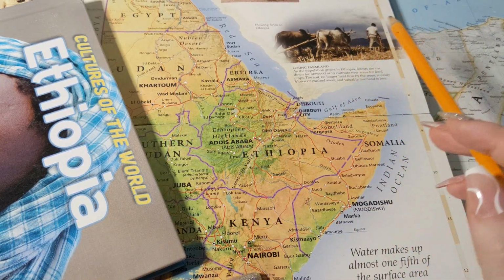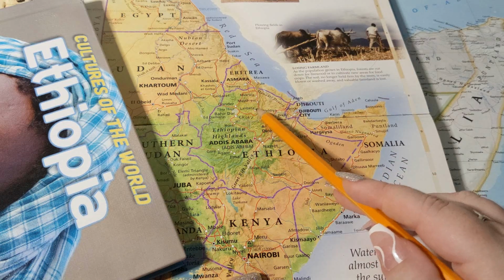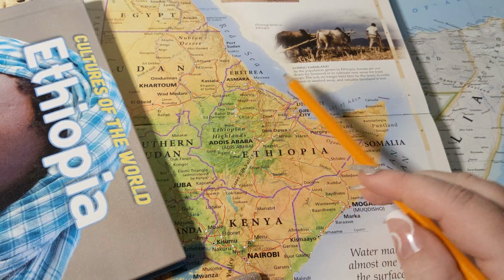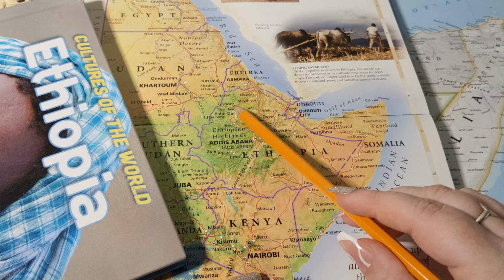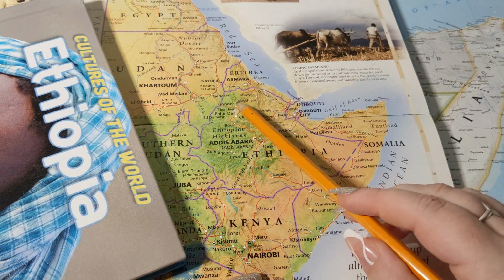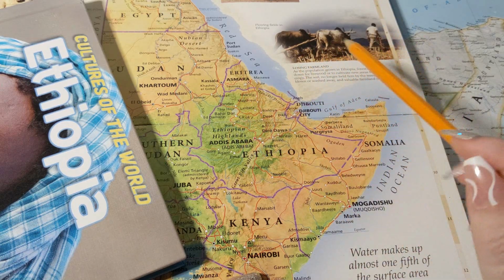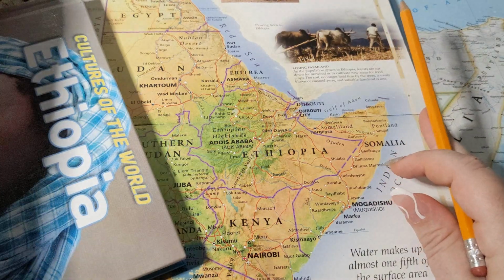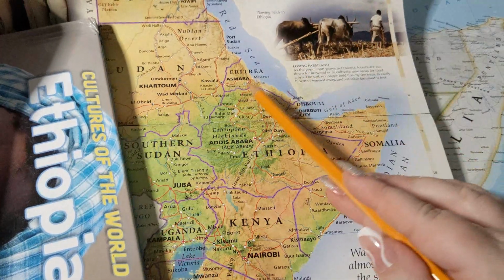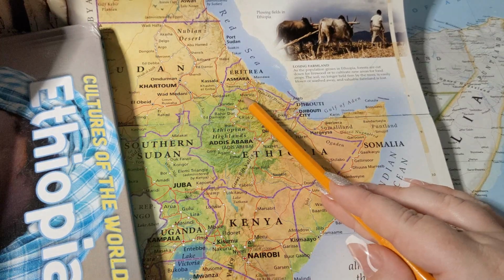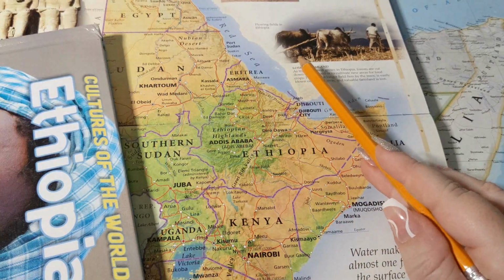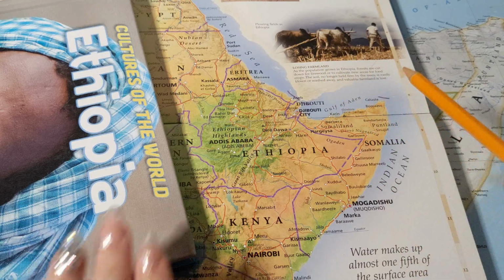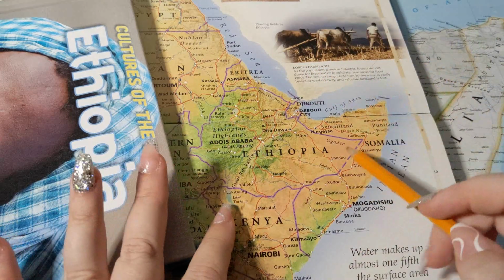But other important cities, you can see Lalibela here. Lots of incredible churches in that area. Gondar was the capital for the longest time. And is Aksum on this map? I can't see. I don't think so. It's like up here-ish. But yeah, very important city in its history.